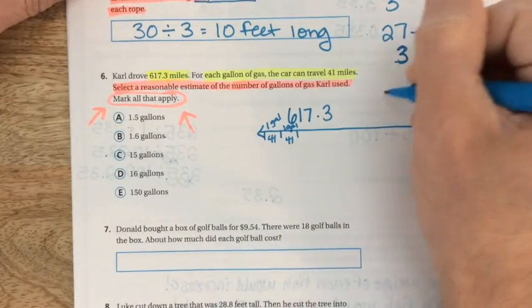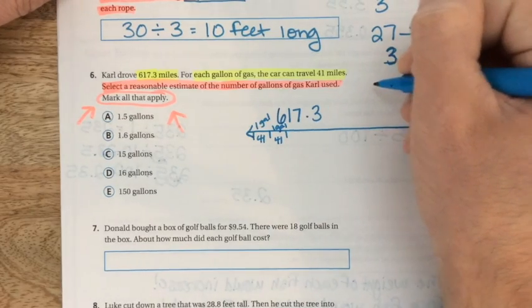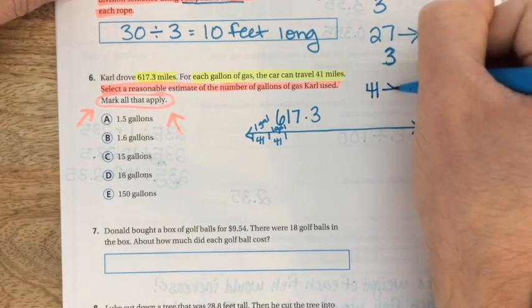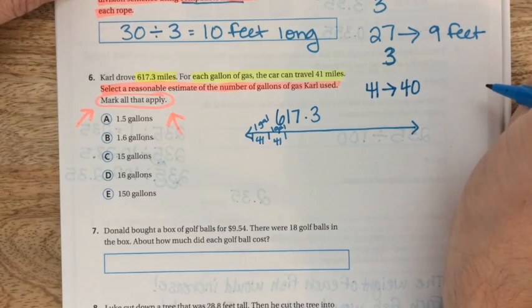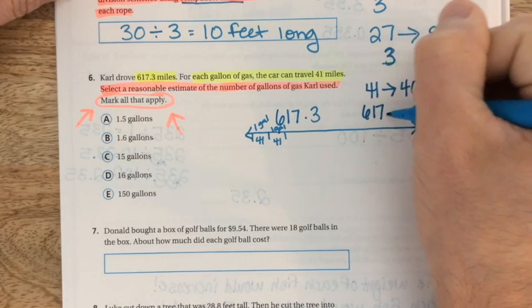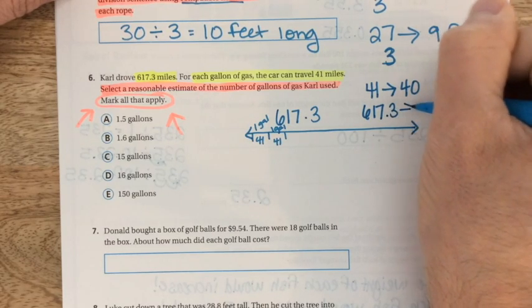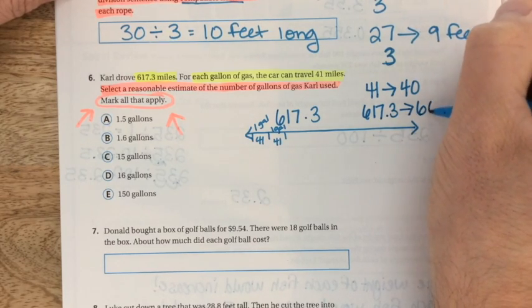So let's see. I would change 41 into 40. I would change 617 and 3/10 into 600.